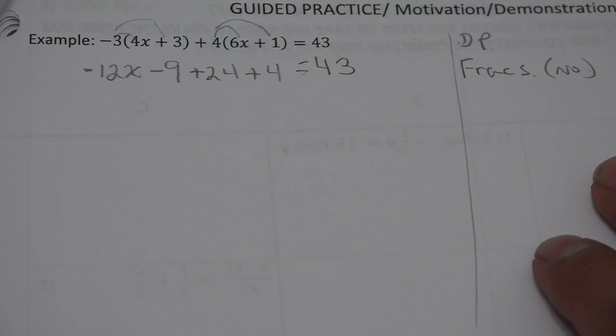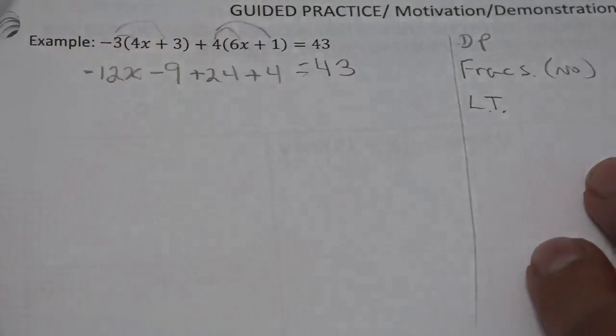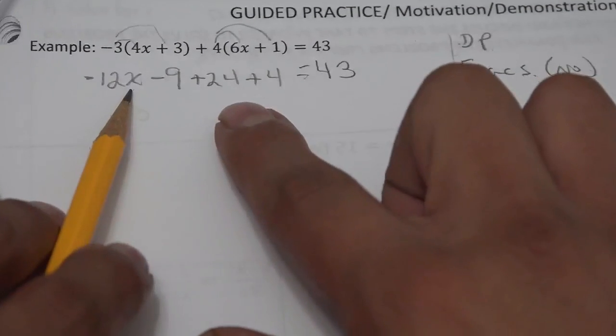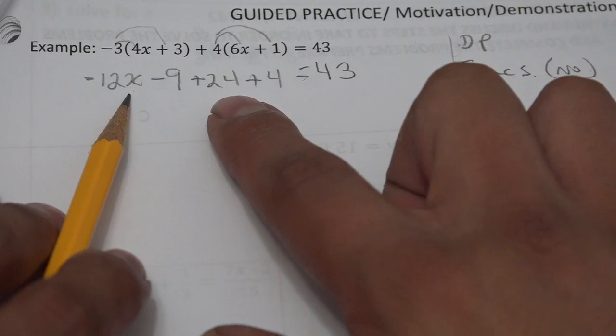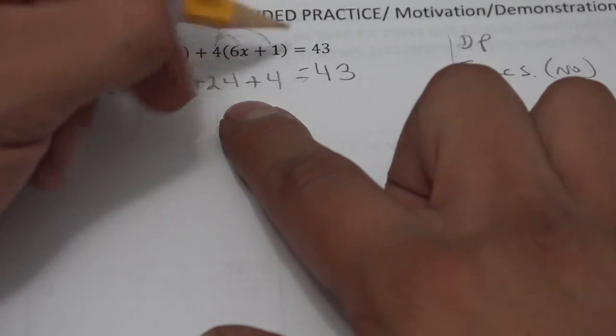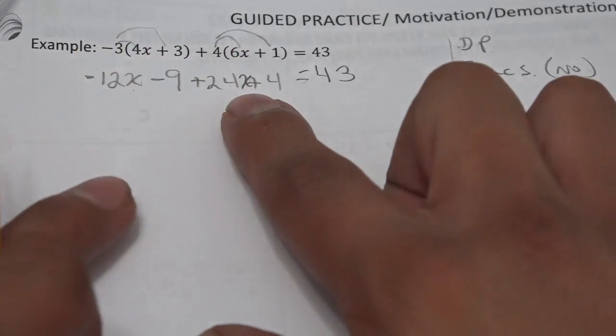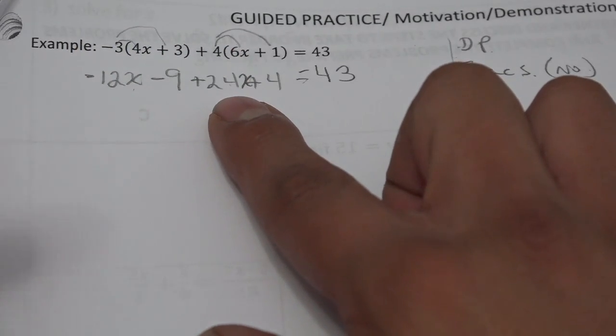The third rule is like terms on the same side of the equation. Just remember that. So let's see. 12x goes with, look, I made a mistake over here. Hopefully you corrected me. This 24 comes from 4 times 6x. So this should be 24x. Okay, cool then.